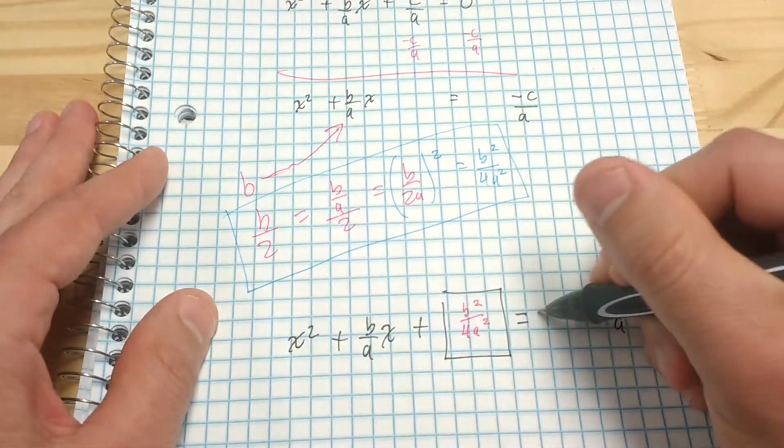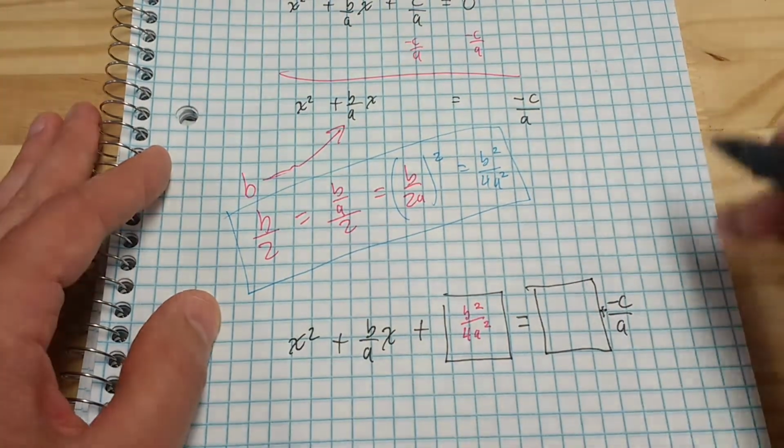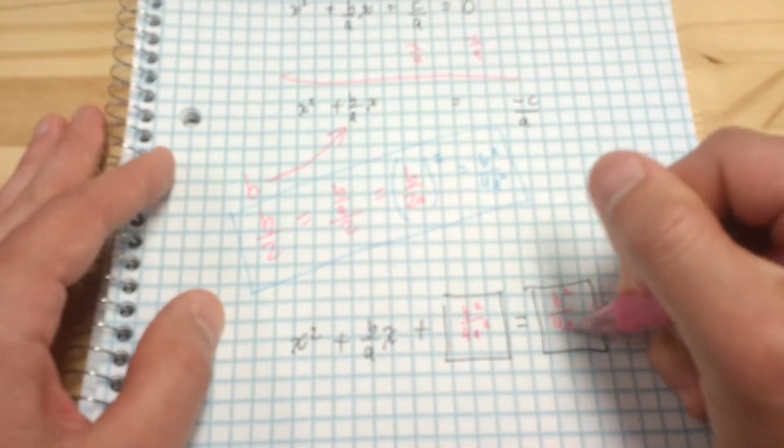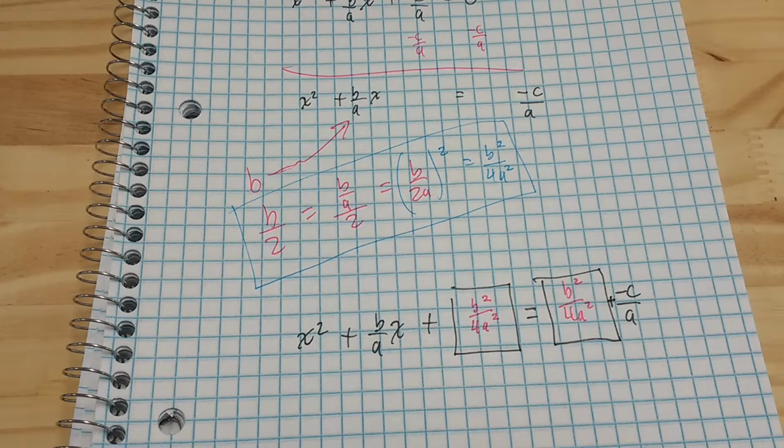And of course, if we add it to one side, you've got to add it to both, so there's a plus sign there, plus b squared over 4a squared. Okay, so lovely, isn't it?